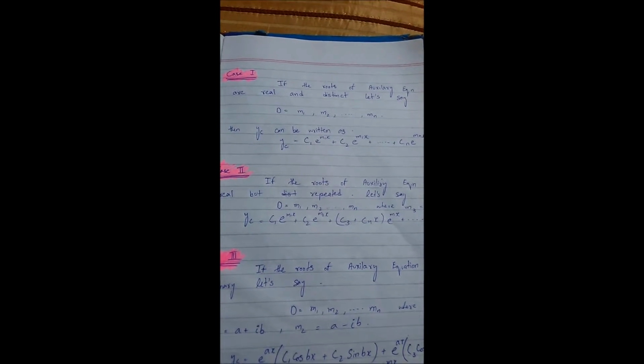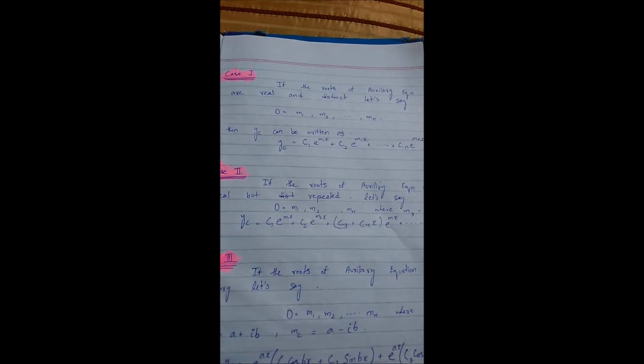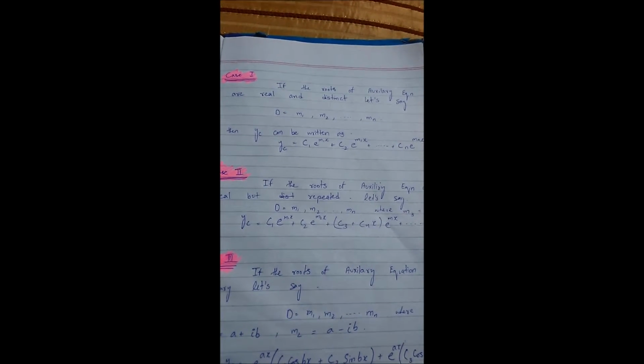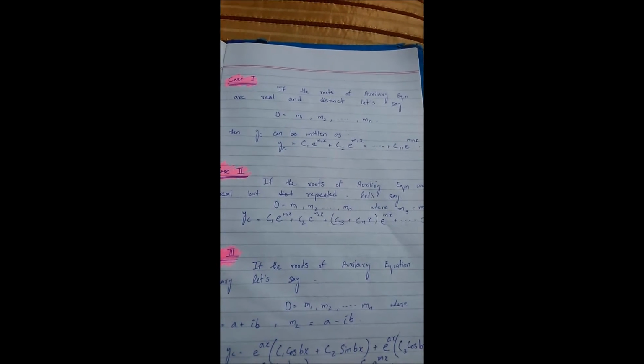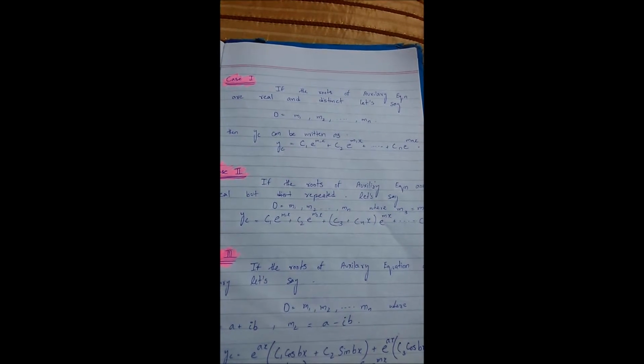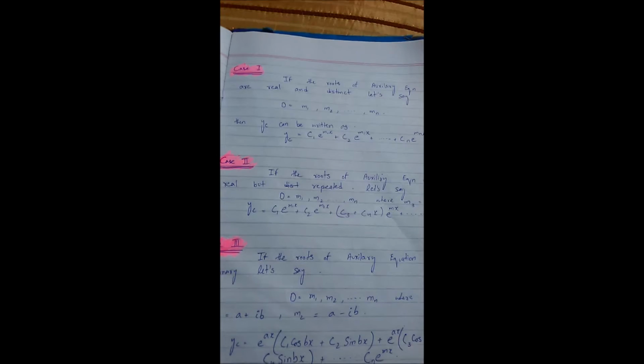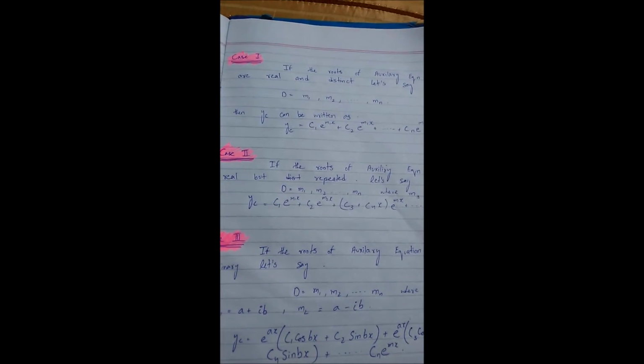You write yc, that is the complementary function of the differential equation, is equal to c1 e raised to the power m1x, where c1 is a constant. Now e is the exponential form, which has the power m1x.